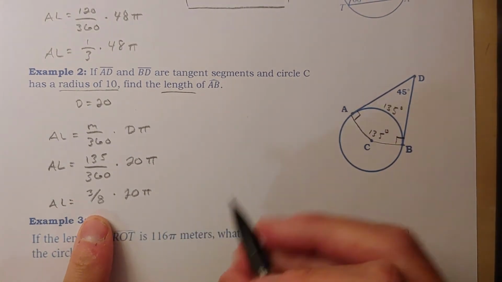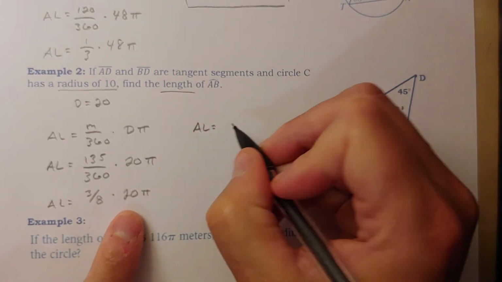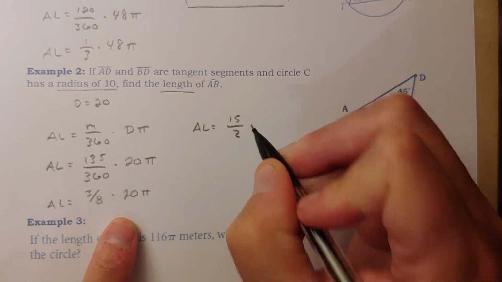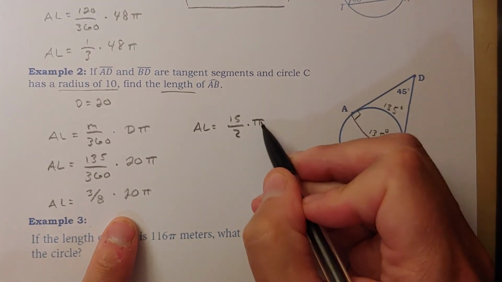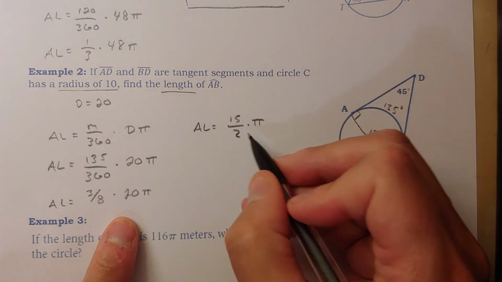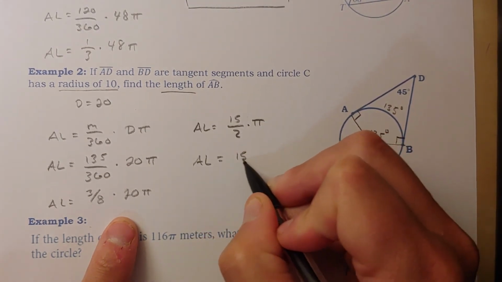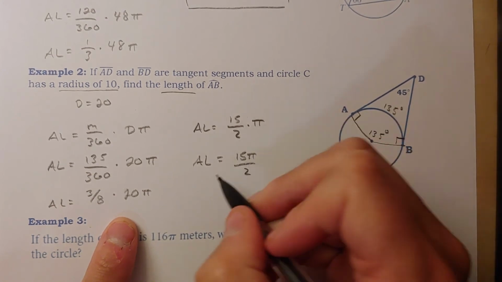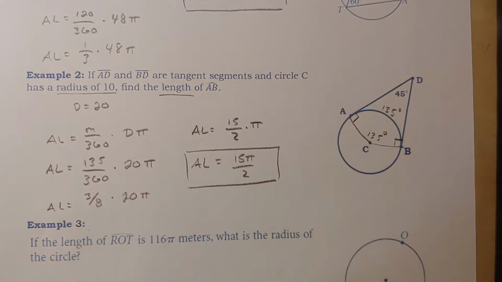And 3/8 times 20 pi. 3/8 times 20 is 15 halves. So we have 15 halves times pi. And when this happens, you can just move the pi into the numerator, and there is our final answer. So my arc length is 15 pi over 2. Again, leaving my answer exact in terms of pi.